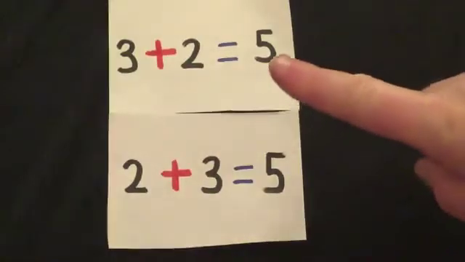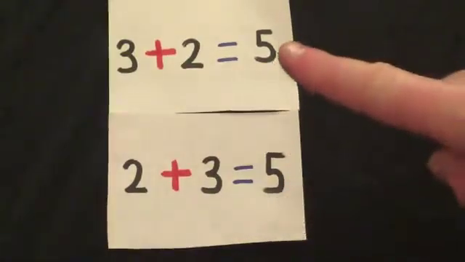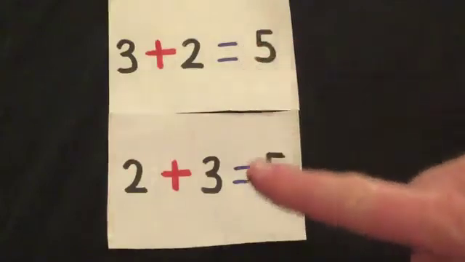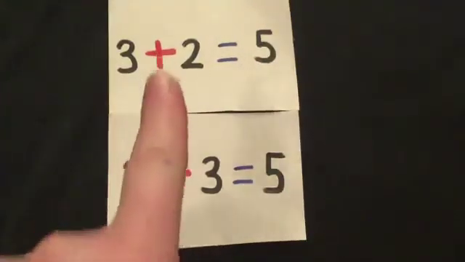What family is it, though? It's the family of 5. So we're finding different facts for the family of 5. And we've done our first 2. And they're addition facts. Okay. Now we've done 2 addition facts. So I think we need to do a subtraction fact.